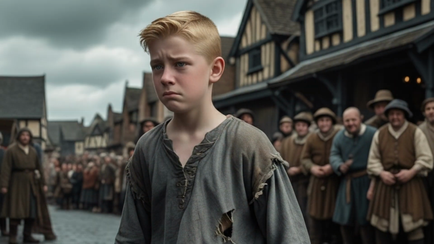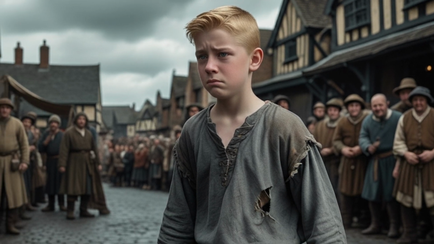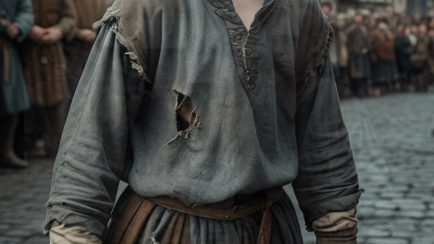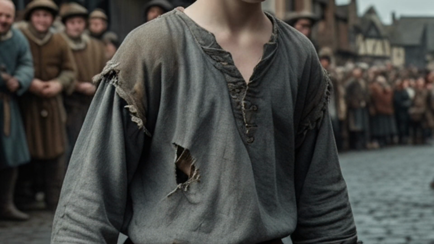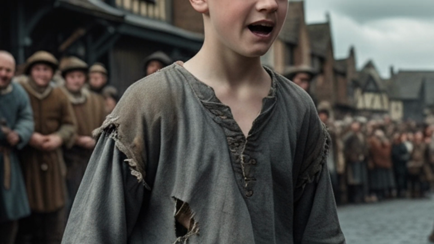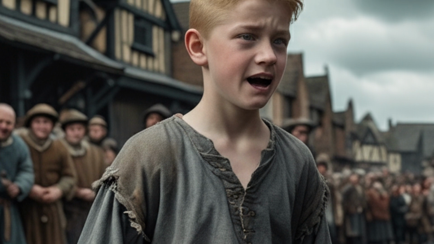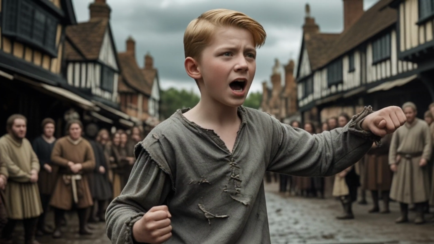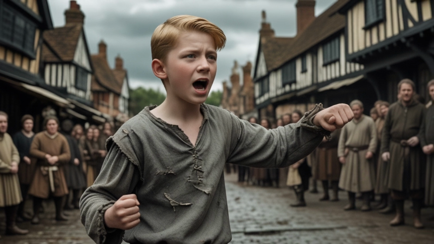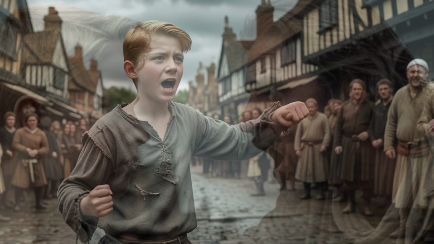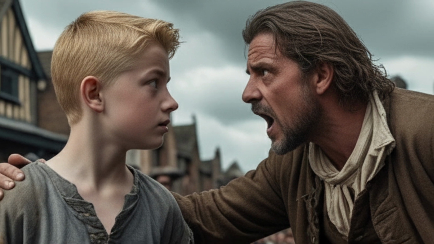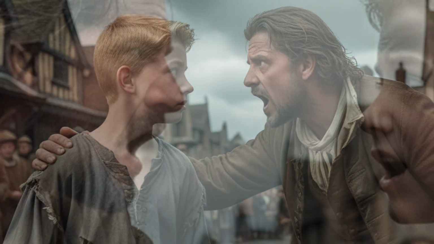Meanwhile, Edward, now dressed in rags, is thrown into the harsh realities of the streets. He faces ridicule, hunger, and cruelty, but his royal upbringing gives him an unshakable belief in justice. He repeatedly proclaims his true identity, only to be met with laughter or scorn. Edward's misfortunes intensify when he crosses paths with Tom Canty, Tom's abusive father.